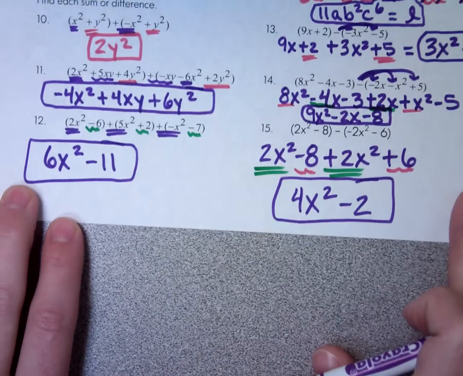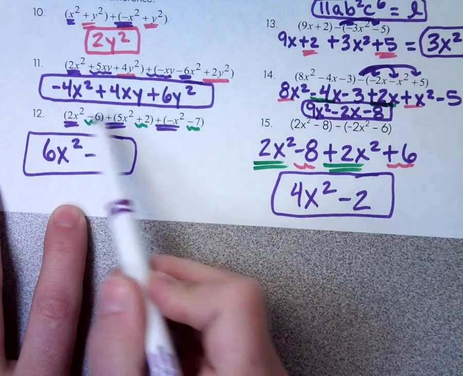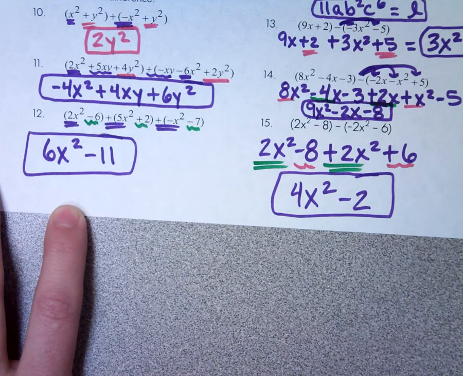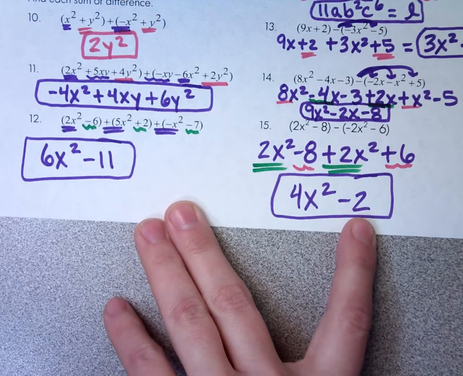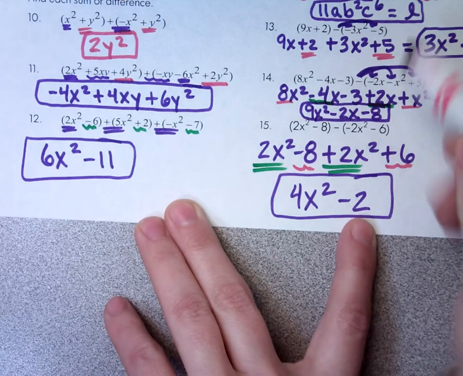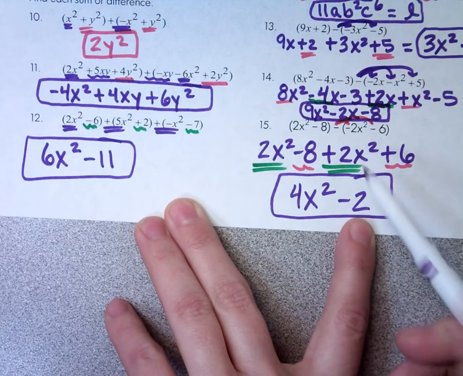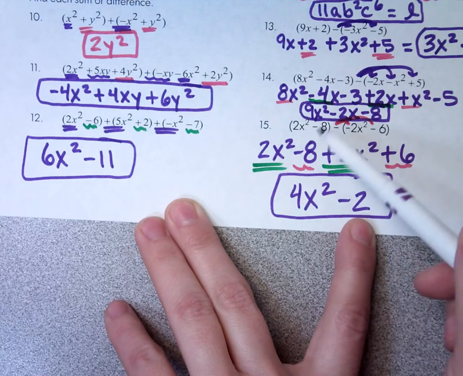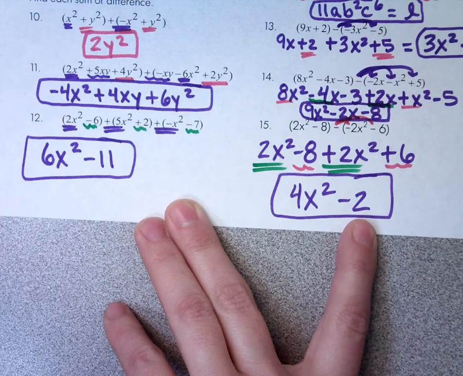Okay, number 12. I did not need these parentheses for any reason. There was nothing to distribute, so I just started combining my x squareds, then I combined the constants. On number 15, I did have to distribute this negative, which gave me a positive 2x squared and a positive 6. I dropped whatever was in the first set of parentheses, and then I combined my x squareds and I combined my constants.